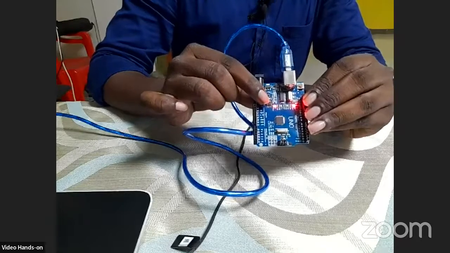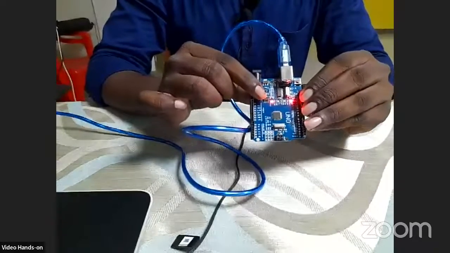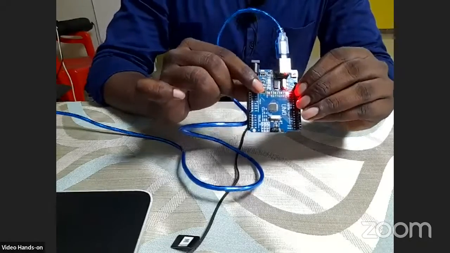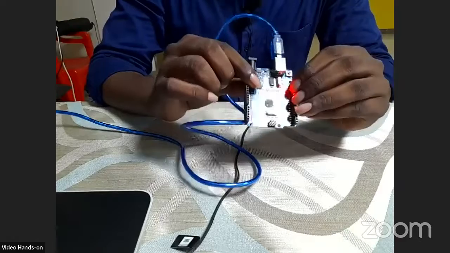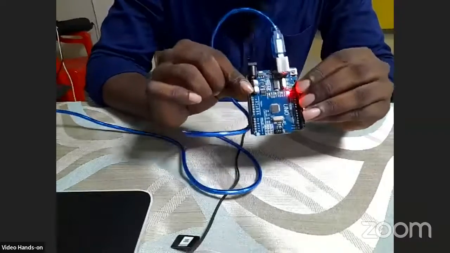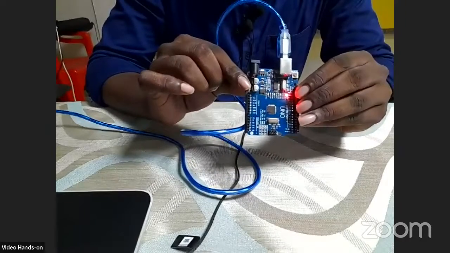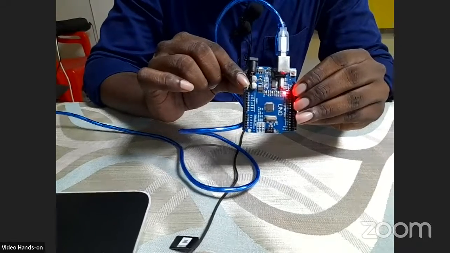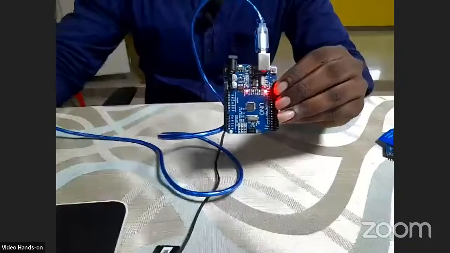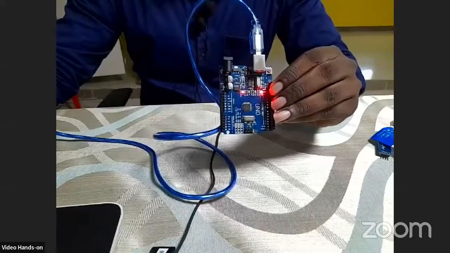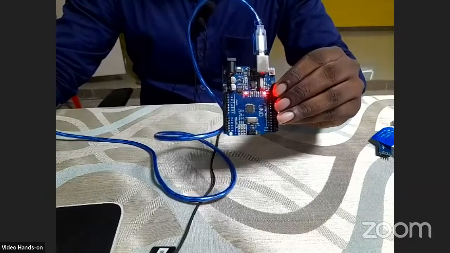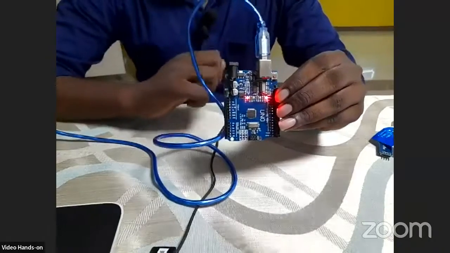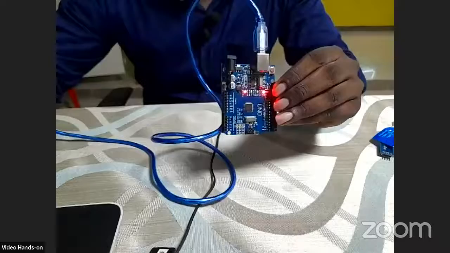So the default pin number 13 is attached to your Arduino Uno board. Actually, I used pin number 13 for LED blinking with a 1 second delay. Actually, it is running properly. 1 second. So this is called interfacing. Now I interfaced an LED.